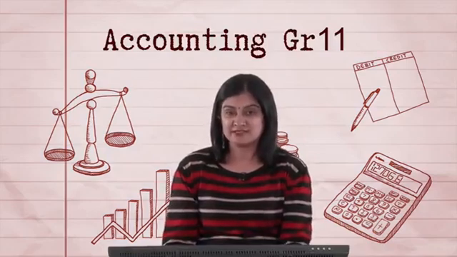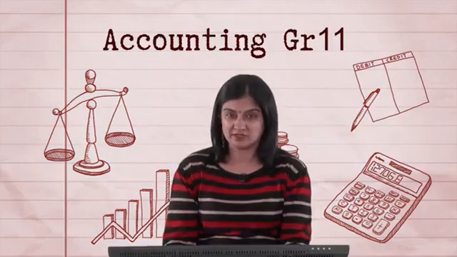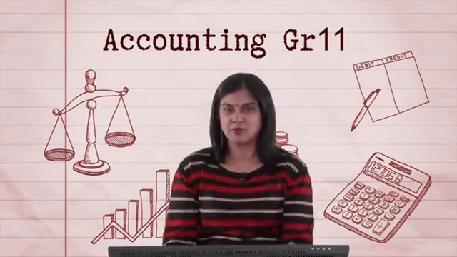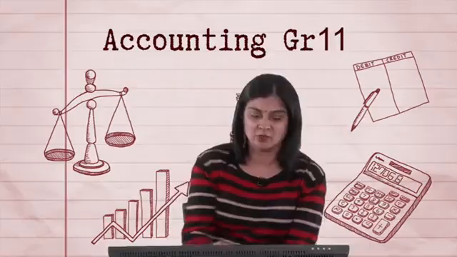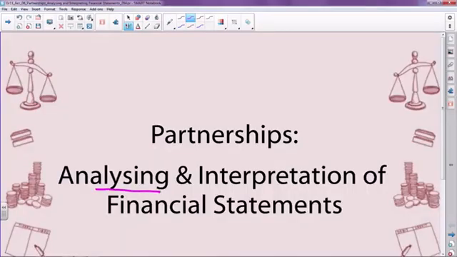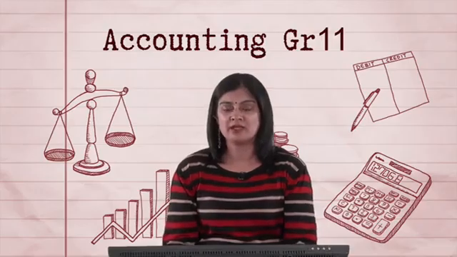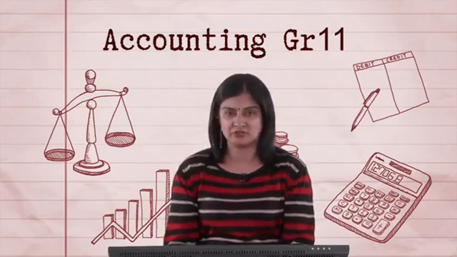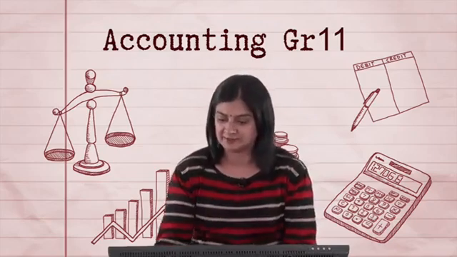Now, in today's lesson, we are going to be focusing on partnerships. I know we've been doing partnerships for a while now, but the key focus this time around will be analyzing and interpretation of financial statements. In other words, we're going to be looking at calculating ratios and then commenting on the ratios itself. So let's get started.